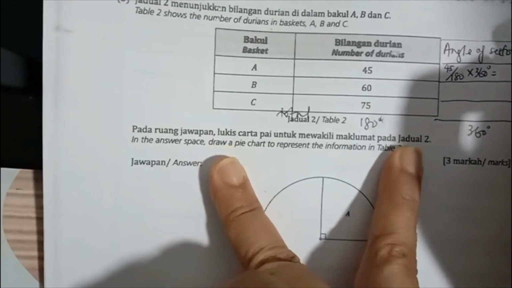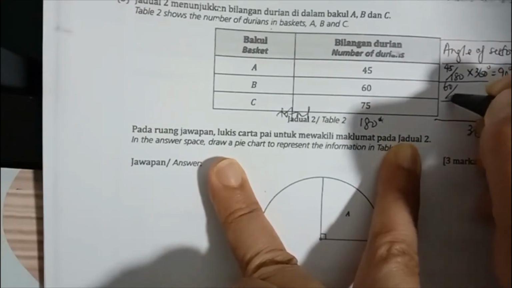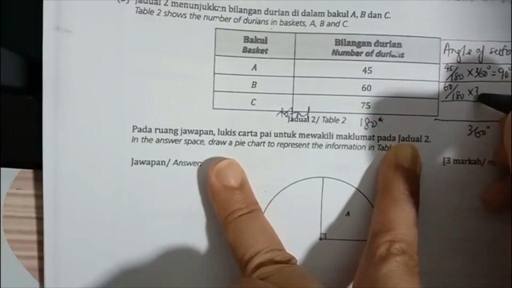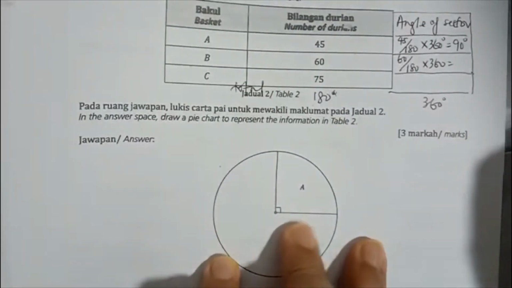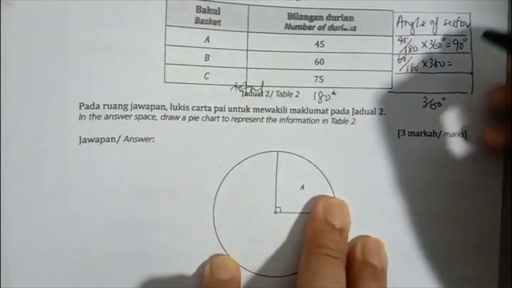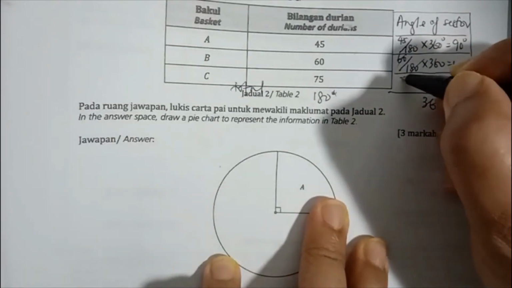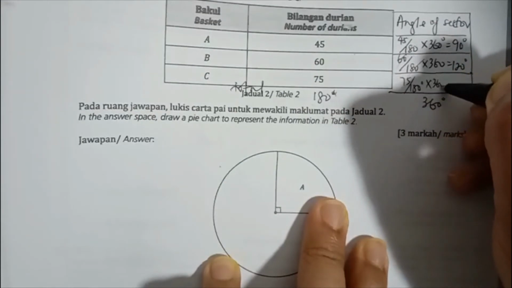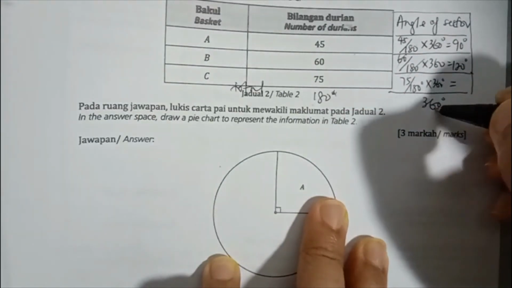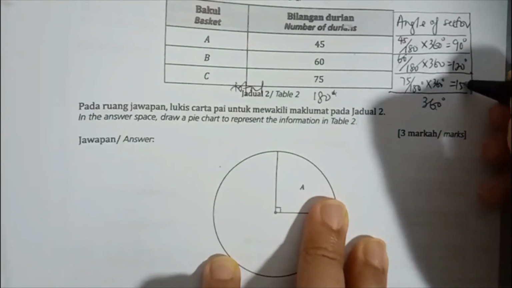Okay, so we get 90. So we do the same thing: 60 divided by 180 times 360. Okay, so we get 120. And then 75 divided by 180 times 360, or you just take 360 minus 90 minus 120. So we get 150.